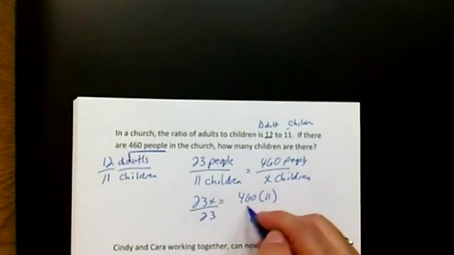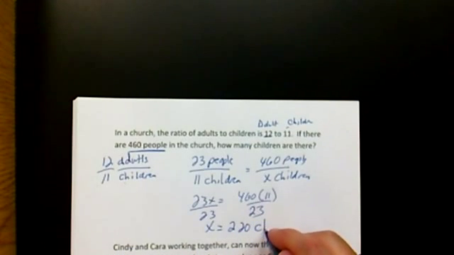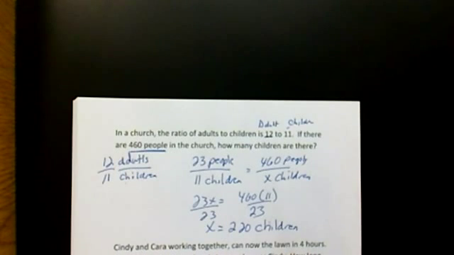Then divide by 23, and you will end up finding out what x happens to be. So there's 220 children would be what you'd have in that one.